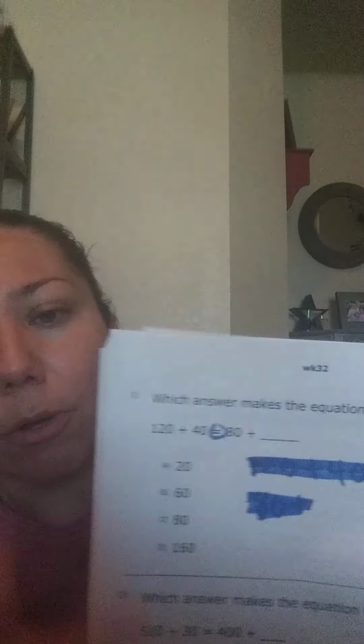Okay, and for math we are doing which answer makes the equation true. So here we have 120 plus 40 equals what? 160, correct?